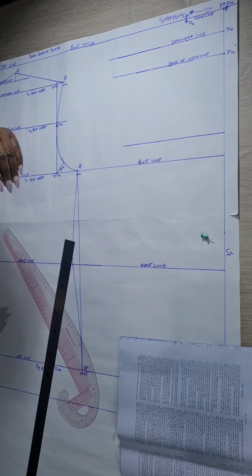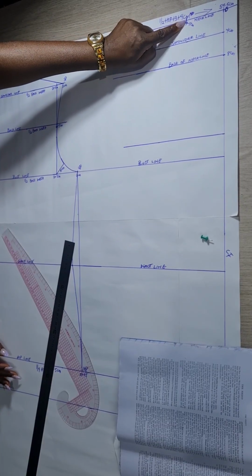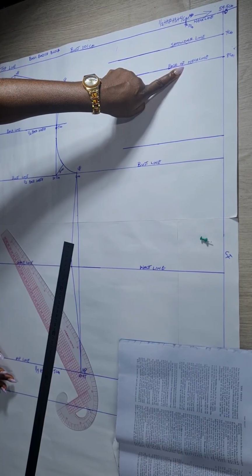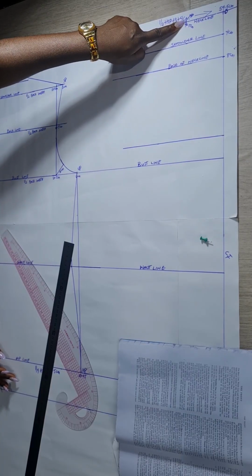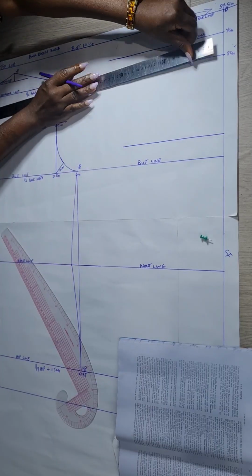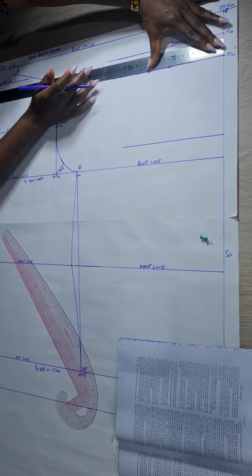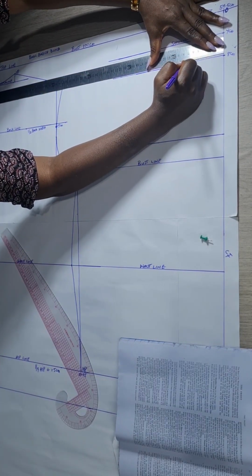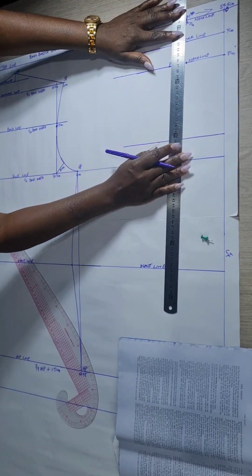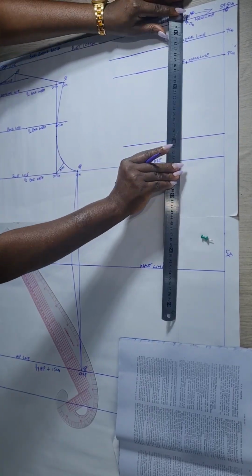Now, what they are saying here is, from the NP, rule a line to join your base of neckline. Now, to have a perfect straight line, what will I do? I'll measure the same 7.5 centimeters I have up. I'll measure it here. Then connect with my ruler.